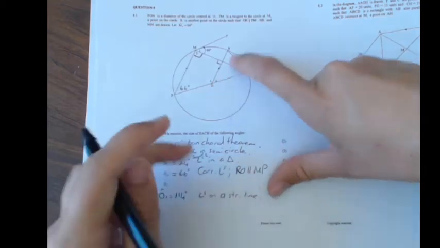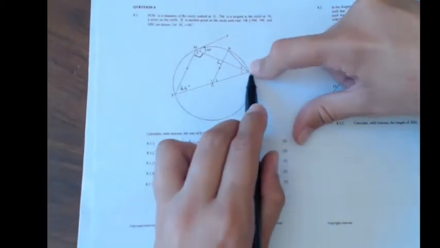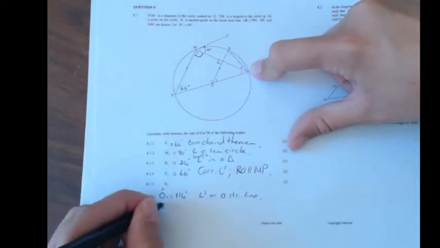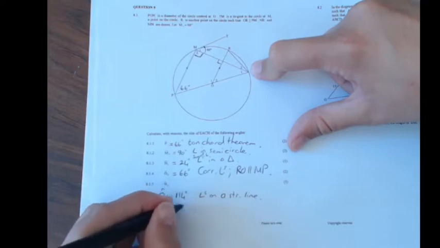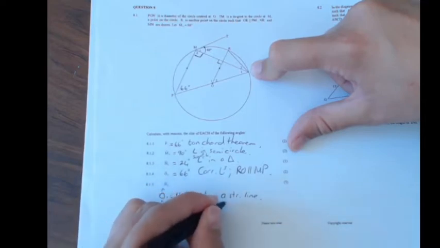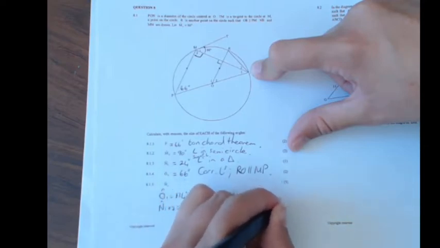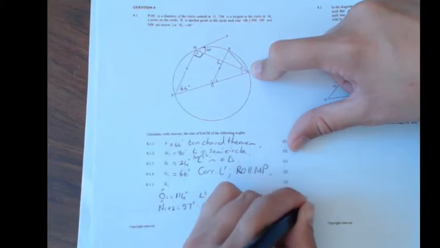And then the angle at the center, 114, is double the angle at the circumference. So N1 and N2 together is going to be 57 degrees: angle at center equals twice the angle at the circumference.